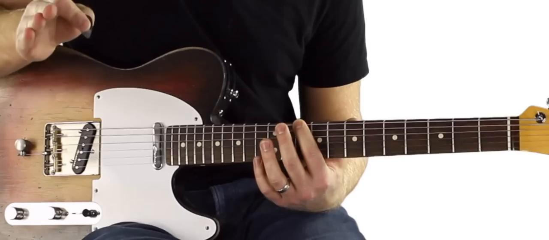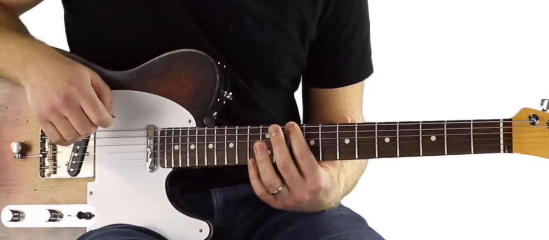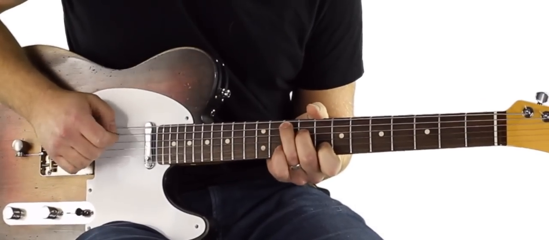This is an important one. We're going to talk about this for just a minute here. We got these alternating bass lines in country sometimes, you know.